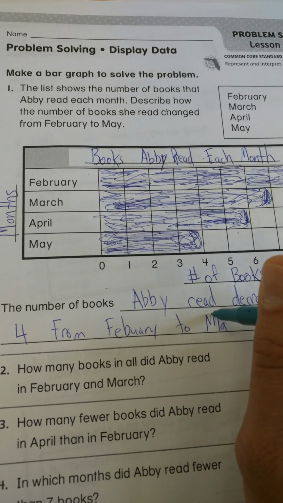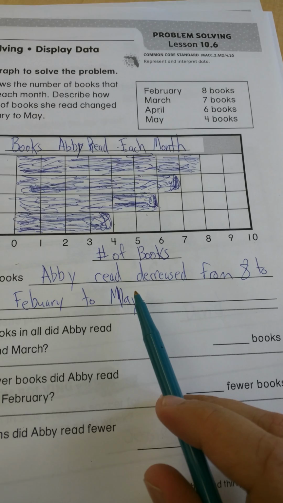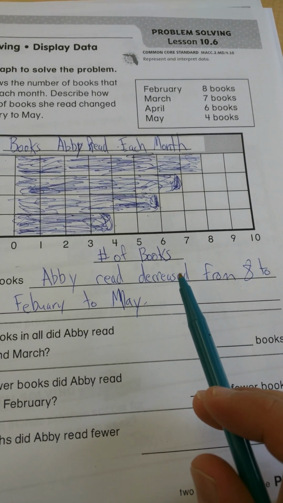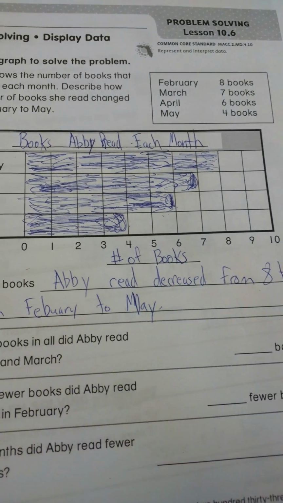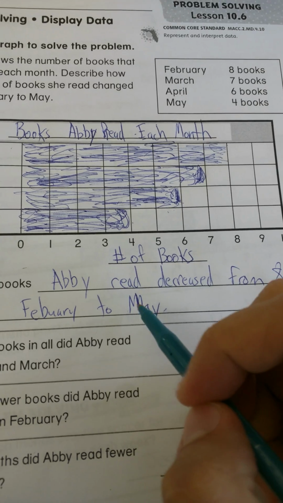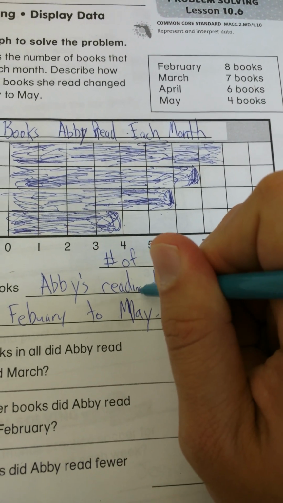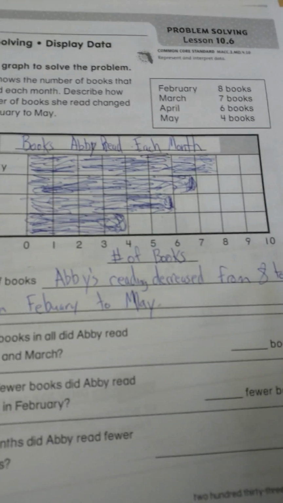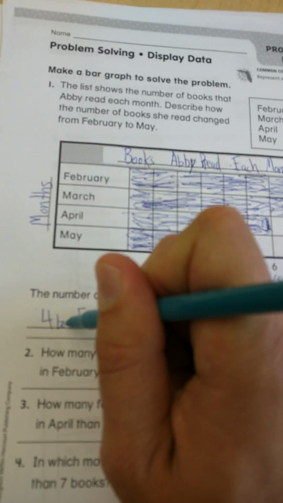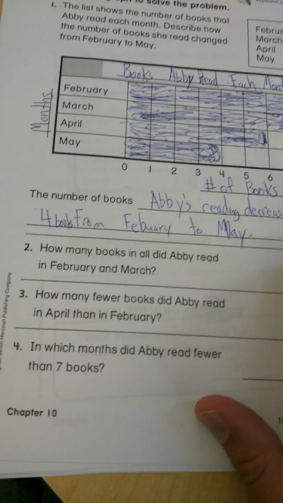Oops, that's a funny looking M. Sorry about that. So Abby, and I need to look back at this sentence because I didn't write it correctly. Let's say Abby's reading decreased from 8 to 4 books from February to May. All right.